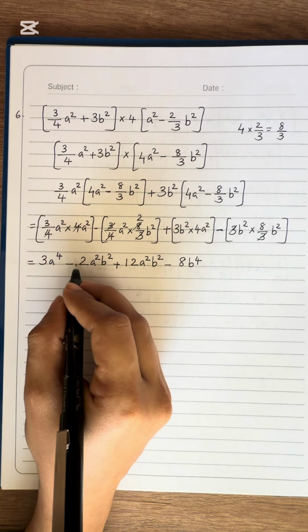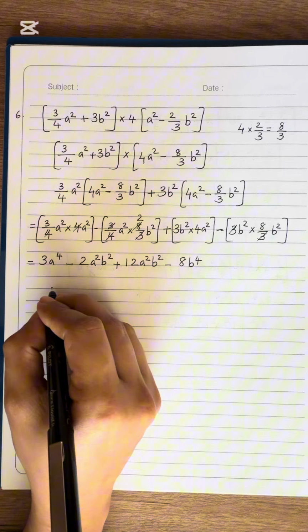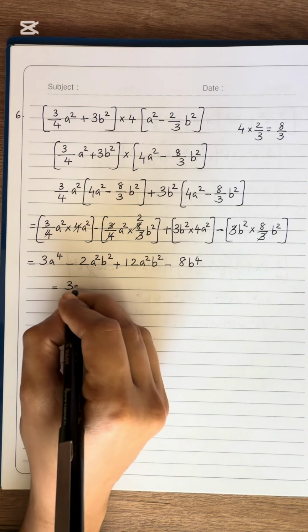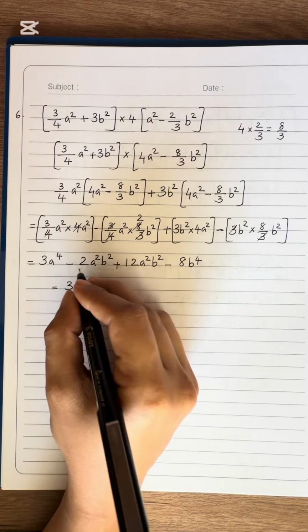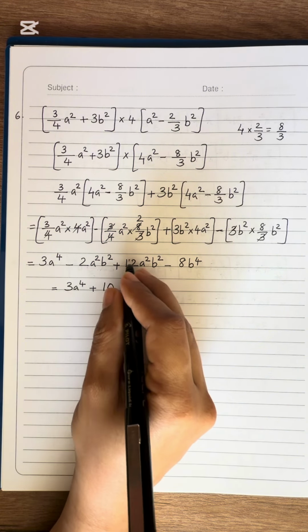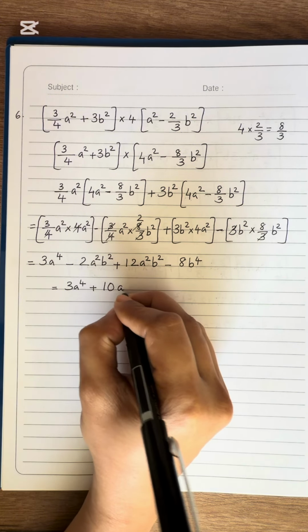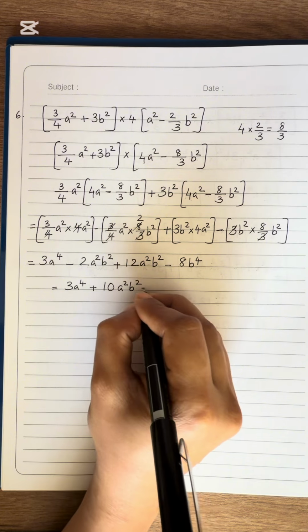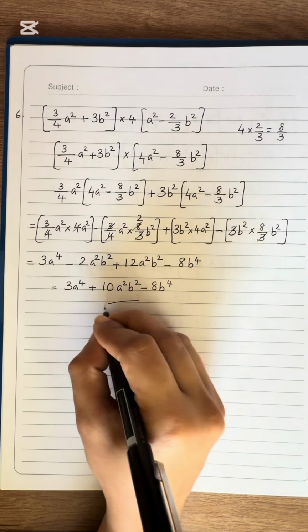So here see, these are like terms, but the signs are different, so we have to subtract and give the bigger sign. Minus 2 and plus 12, we will subtract, 10, and give the bigger sign. 12's sign is positive, so plus 10 a square b square minus 8 b raised to 4. This is the final answer.